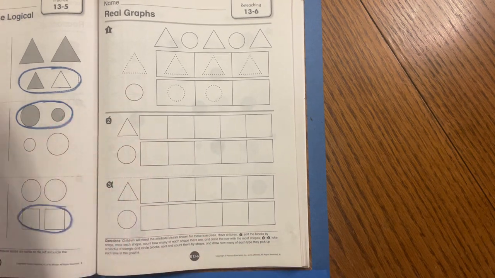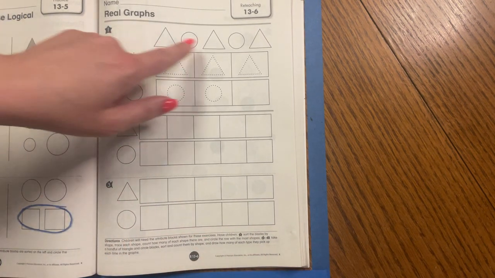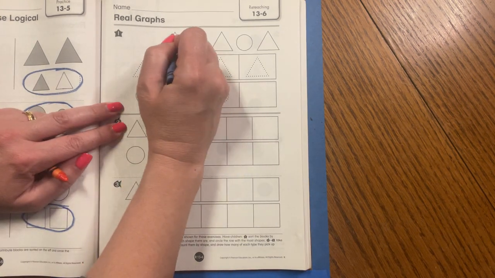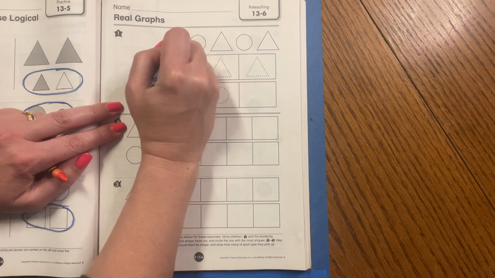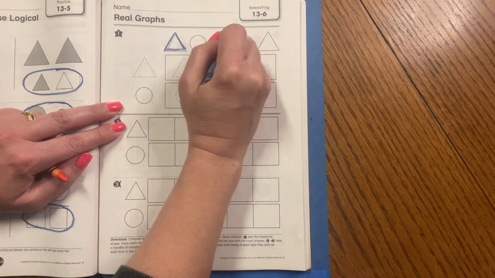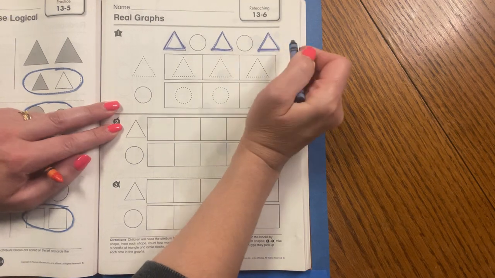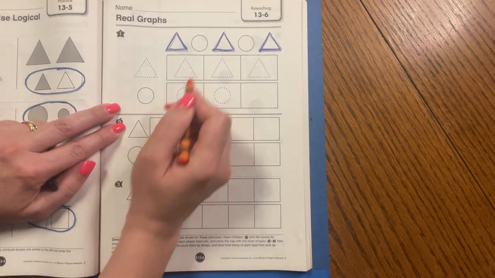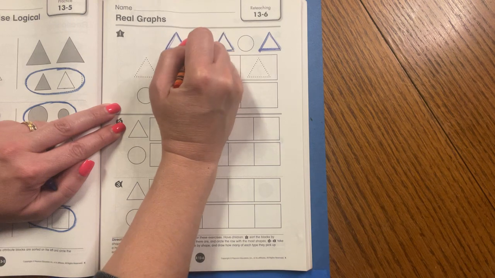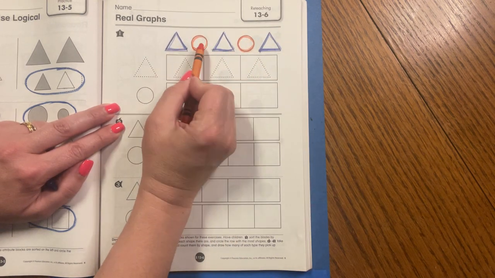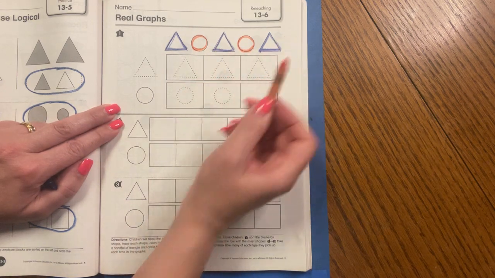Here we have some shapes. Let's get two colors. I see two different shapes. I see triangles. I'm gonna trace the triangles with a color. You can choose any color you like. All right, I'm gonna use this dark indigo blue. And I see some circles. So I'm gonna use this nice orange for the circles. And look, we have a little pattern up here. Triangle, circle, triangle, circle, triangle.